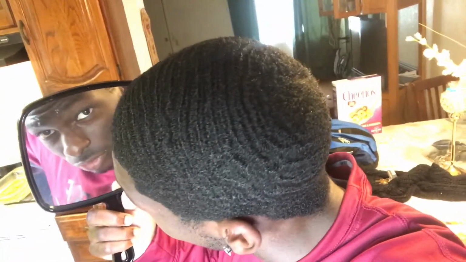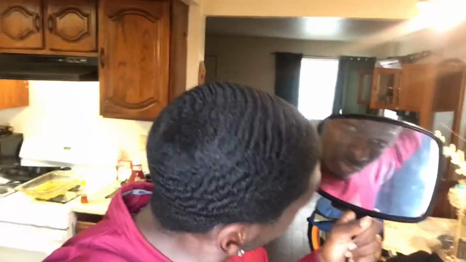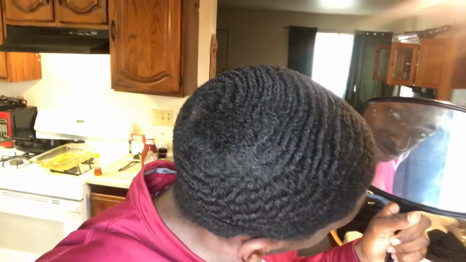I'm going to do every treatment that I told y'all, and I'm going to show y'all my hair next week. That's how it's looking though. You can look at my right side.